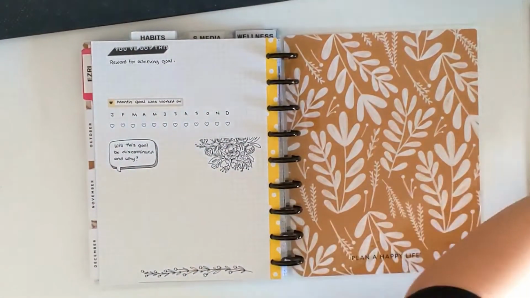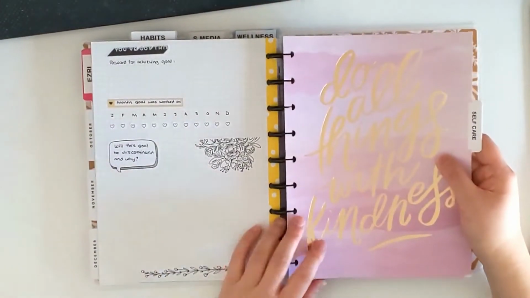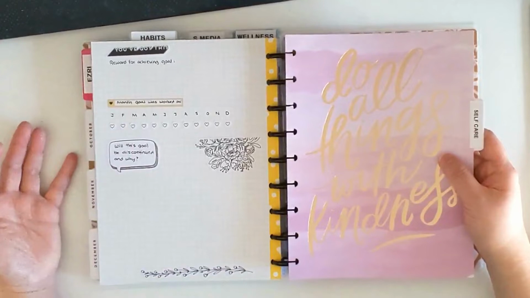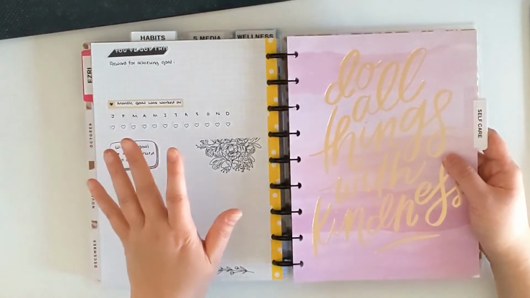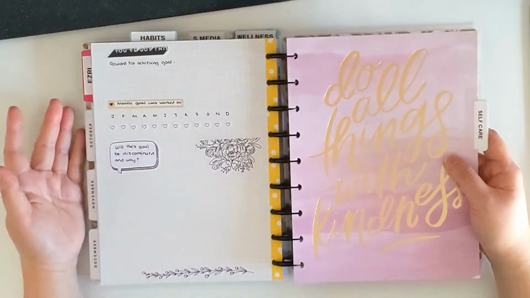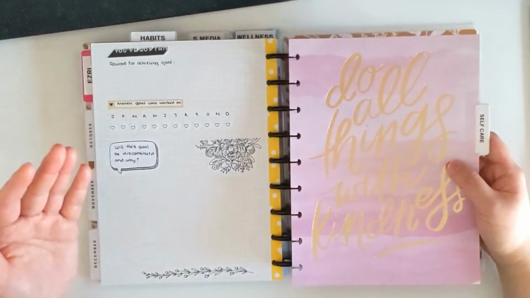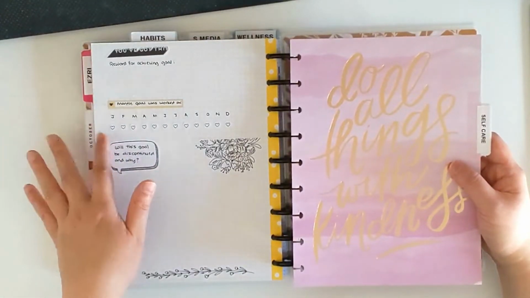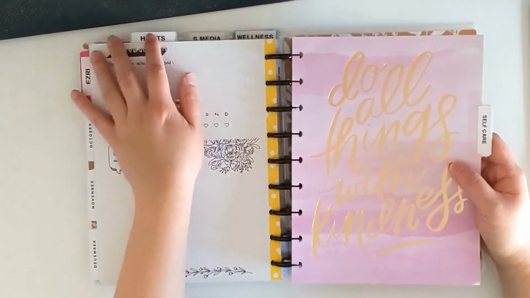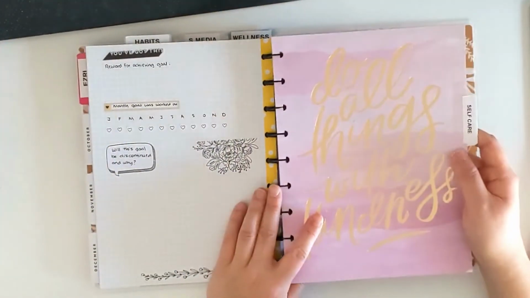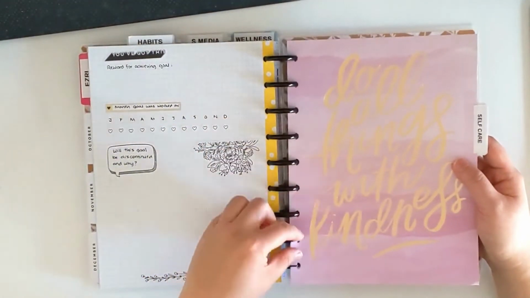Next up is going to be my list section. For 2021, I had it at the front of the planner, but although it was easily accessible because it's at the front, I noticed that it blocks my view of some of the pretty layouts of the year at a glance and whatnot. So I decided to put it under the same section. This self-care tab or divider is going to be for the list.